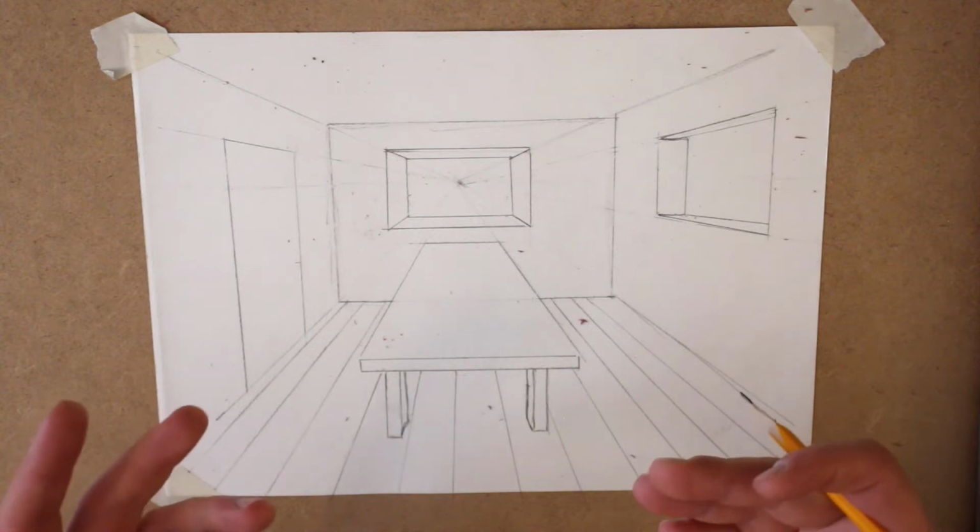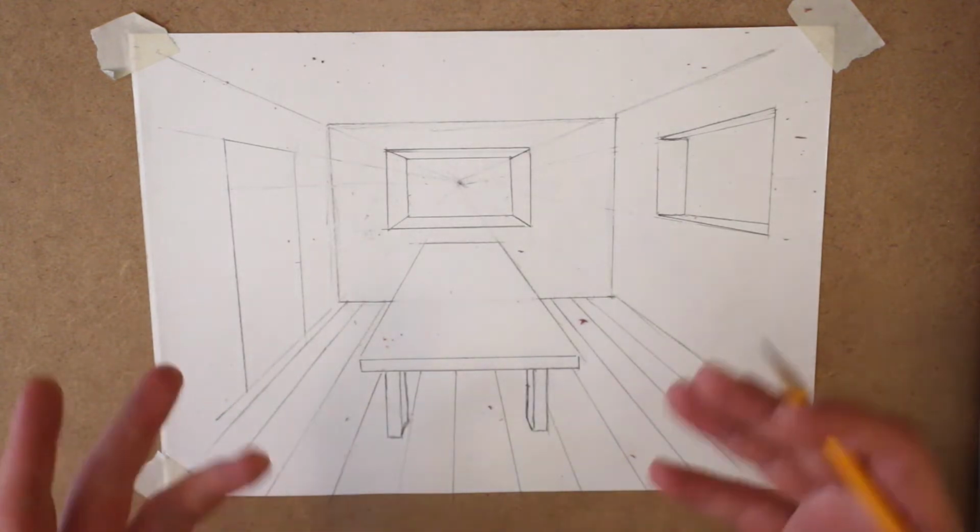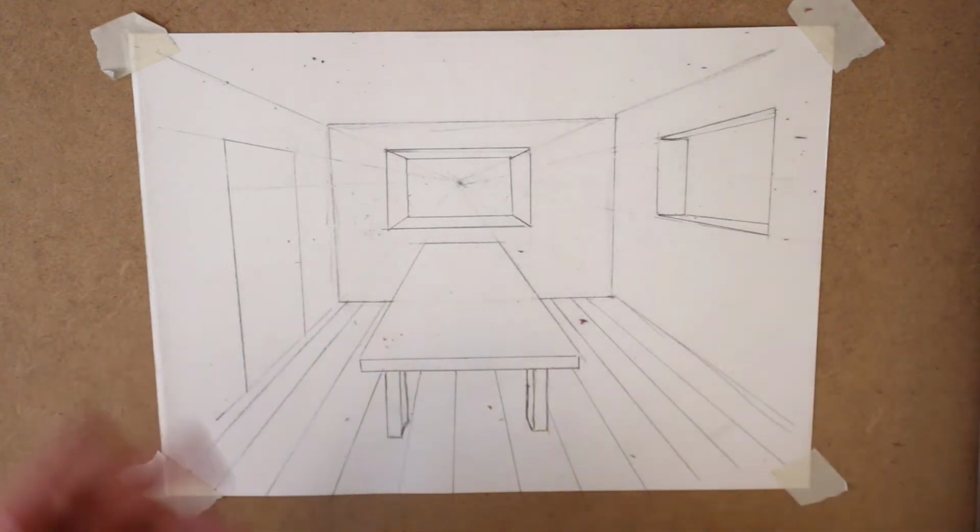Now we've reached the point in the drawing where we can begin to add things throughout our room. So I'm going to take the next couple minutes here and add some small details throughout our drawing.